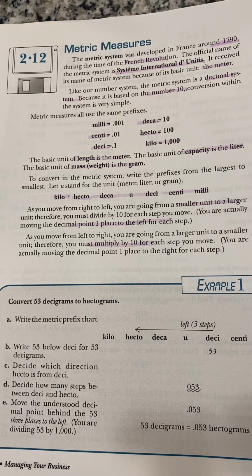Now when we get bigger than the unit, we have the unit, whether it's a liter or meter or whatever, and if we put deca in front of it, deca means 10, so it means 10 times. Then hecto, starting with an H, means 100, so it'd be 100 times. And then kilo, like a kilometer, means 1,000 times. So just remember, those are the 6 basic prefixes that you need to know.